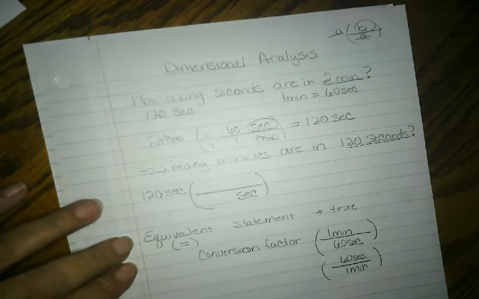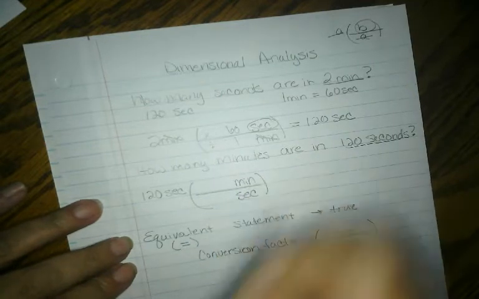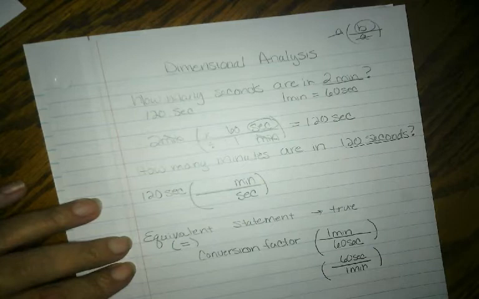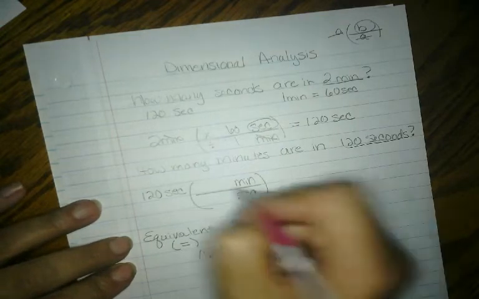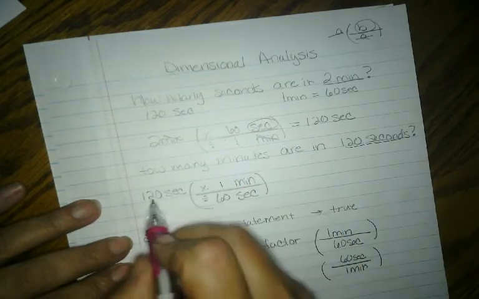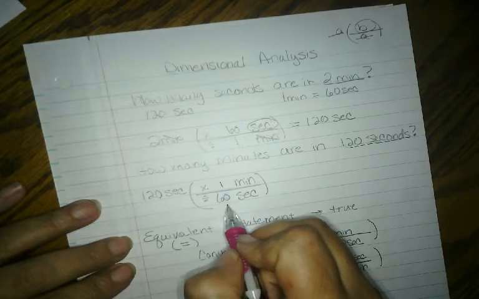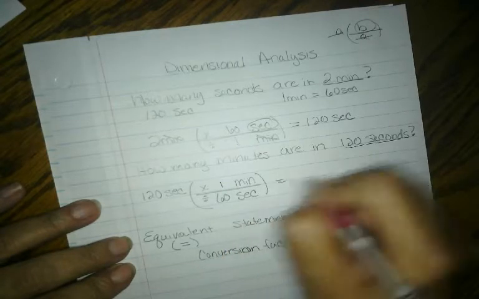I put it on the bottom, and then I'm going to minutes on top. I need to put in my true statement. My true statement is 1 minute is 60 seconds. I multiply by what's on top. I divide by what's on the bottom. 120 times 1 is 120, divided by 60. That's going to equal 2.